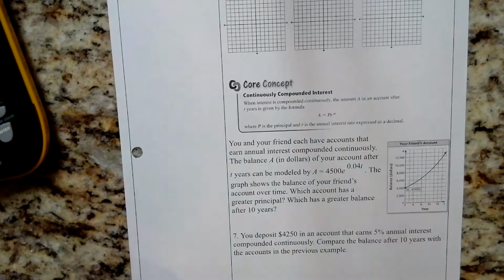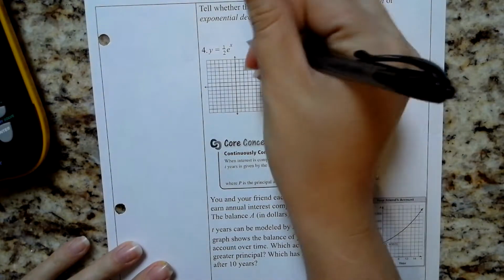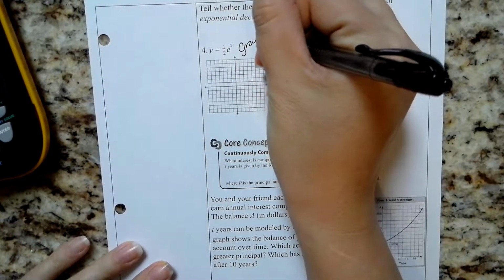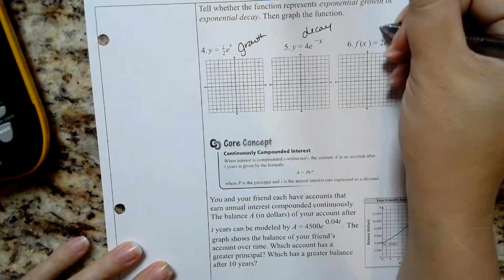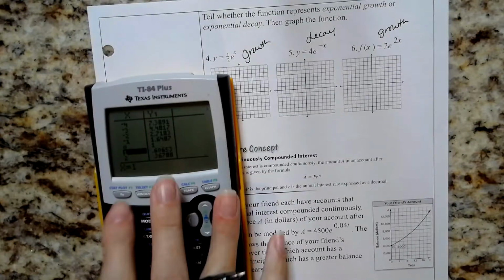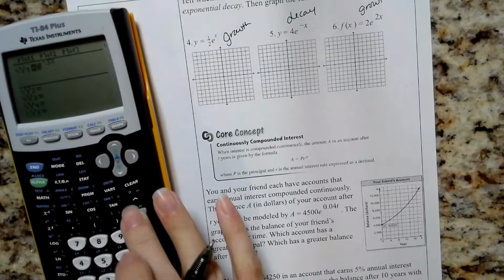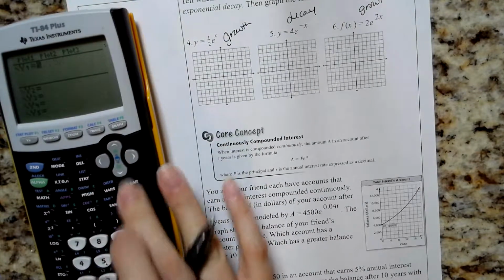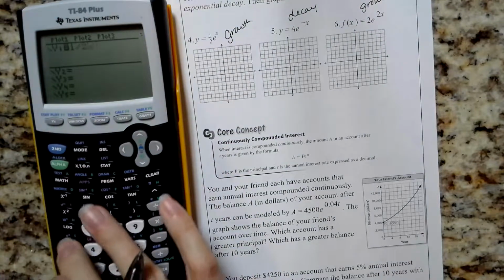Tell whether the function represents exponential growth or decay. So you might want to try these on your own. This is going to be growth, decay, growth. Again, you're just graphing them with your tables. So 1/2 e to the x.